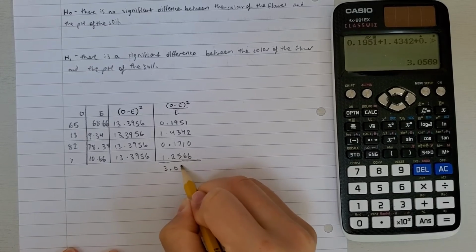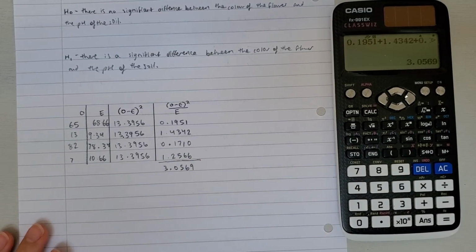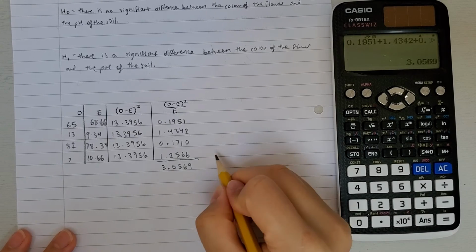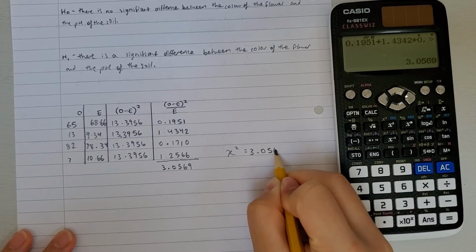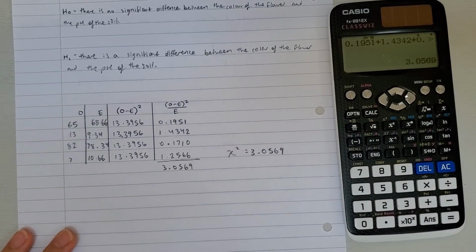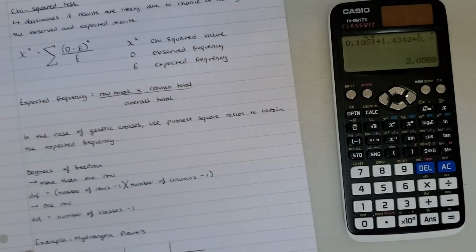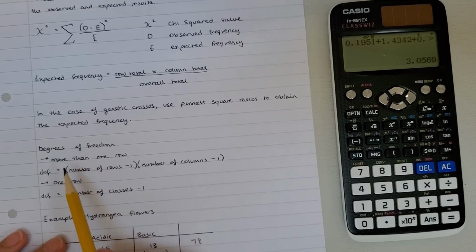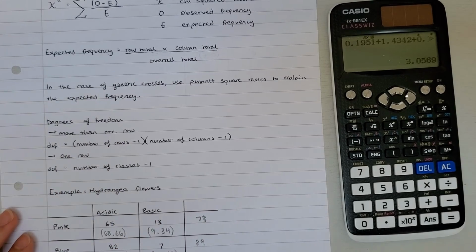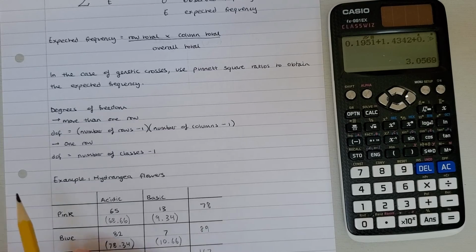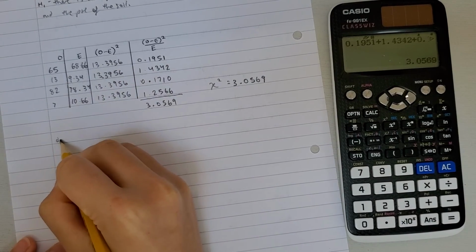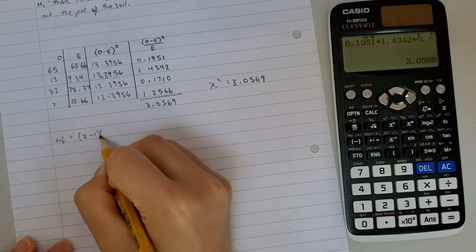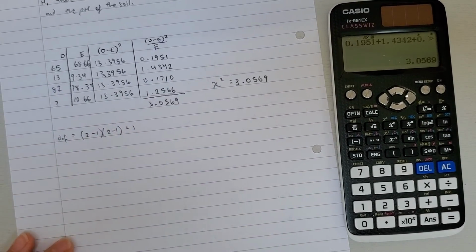Now that we've got the values, we add them all up. That gives 3.0569, so our value for chi-squared is 3.0569. What we do with this value is calculate the degrees of freedom first. We have 2 rows and 2 columns, so degrees of freedom equals 2 minus 1 multiplied by 2 minus 1, which is 1.